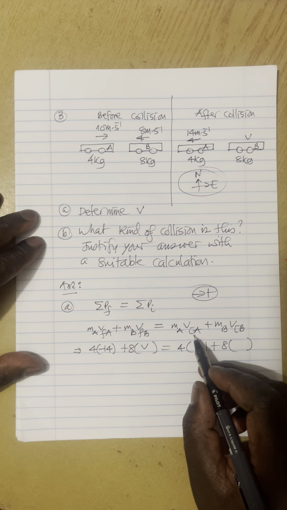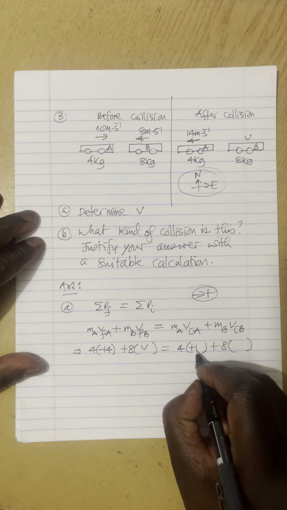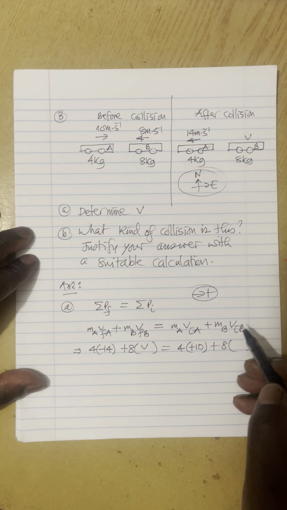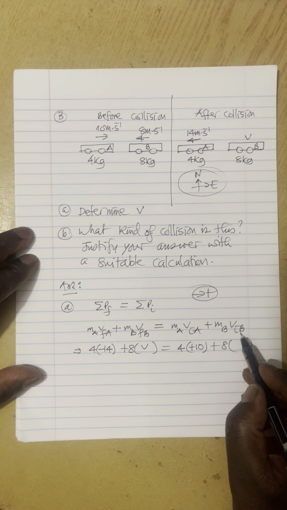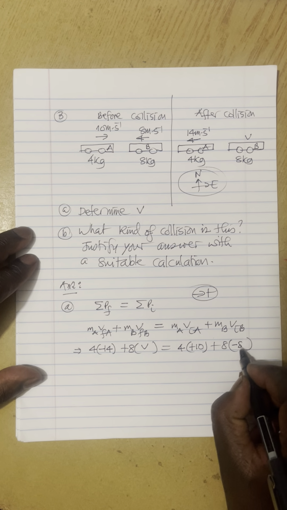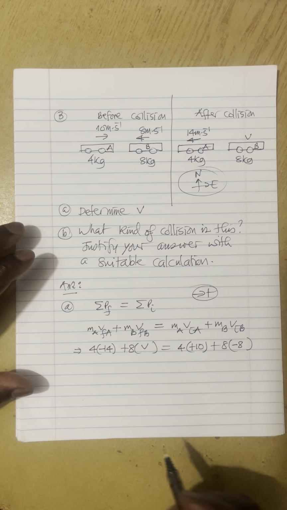What is the initial velocity of car A? Well, 10 meters per second east, so it has to carry a plus sign. Why plus? Because that direction agrees with the direction we've chosen as positive. What's the initial velocity of car B, trolley B? It has to be minus 8, because trolley B is moving to the west initially. So this is what we have now.